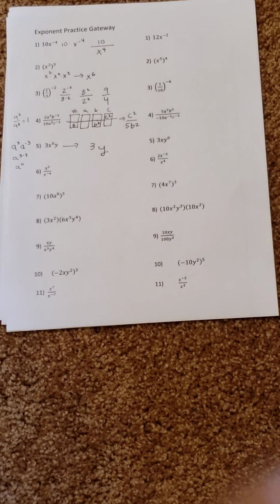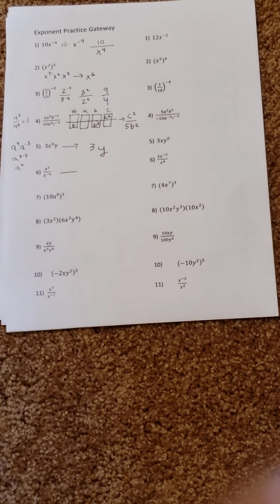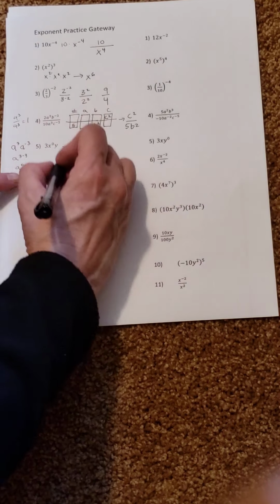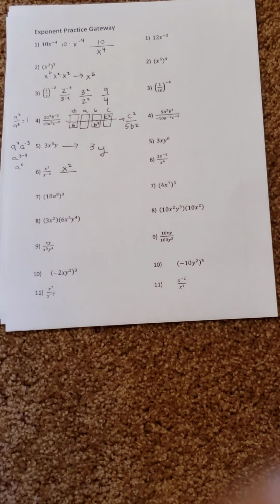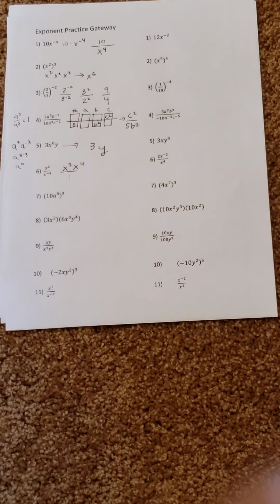Welcome back. I'm looking at number 6. I see a negative exponent, so the first thing I'm going to do is write a fraction bar. X to the squared is a positive exponent. It stays stuck. That negative 4 exponent, when it crosses the bar, becomes positive. I'll put a 1 as a placeholder in the denominator. Remember, we can never have zeros in the denominator.